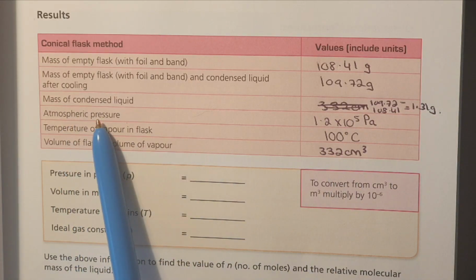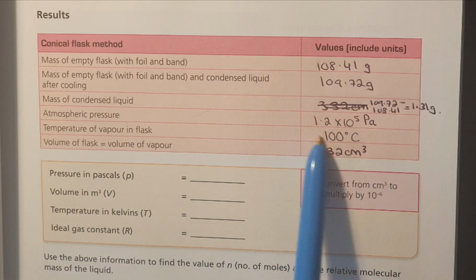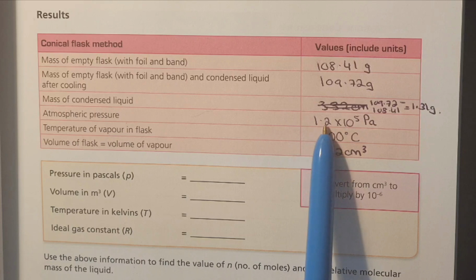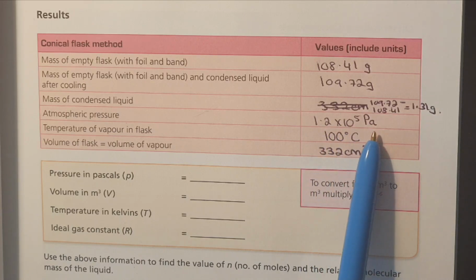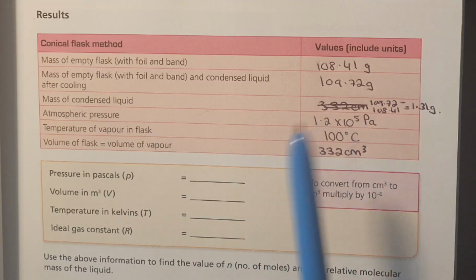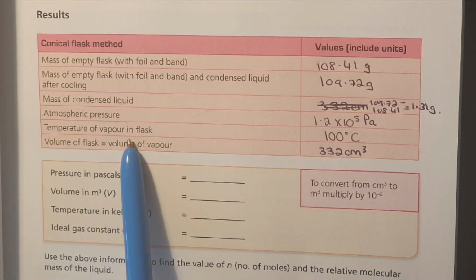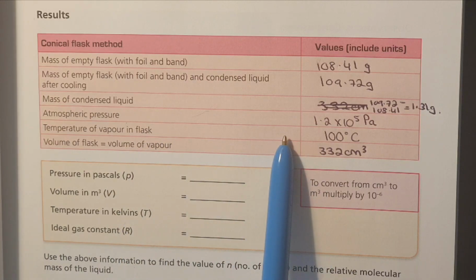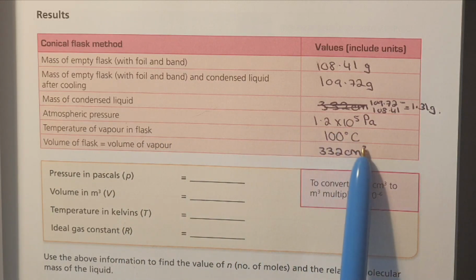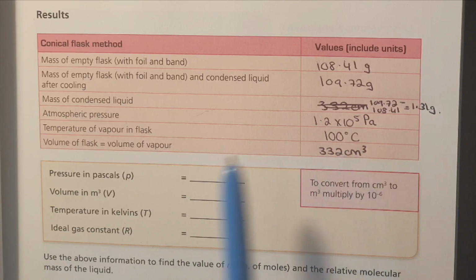The atmospheric pressure then you measured, and you should have a different number here possibly. I got 1.2 by 10 to the 5 pascals. And if you have a machine that measures kilopascals, just convert it into pascals. Temperature of vapor in the flask, well, the boiling water was 100 degrees Celsius, so that means the vapor inside the flask is also 100 degrees Celsius.